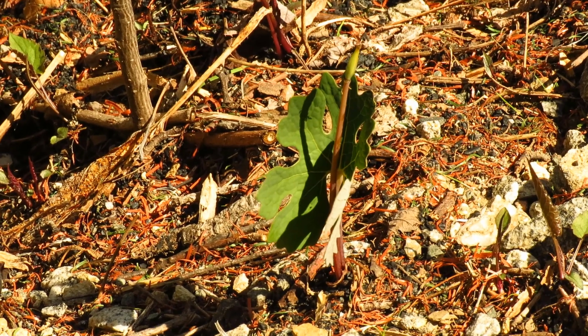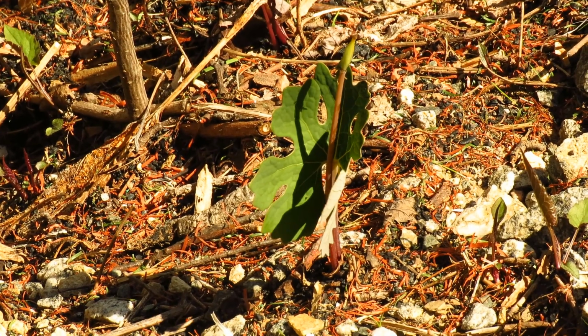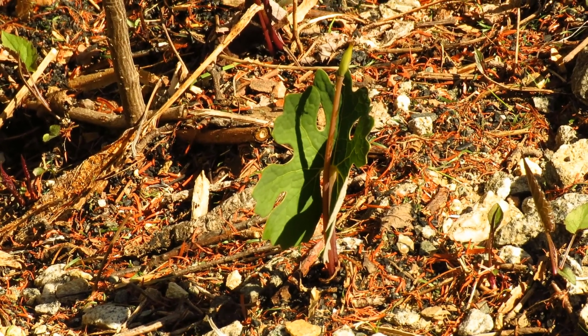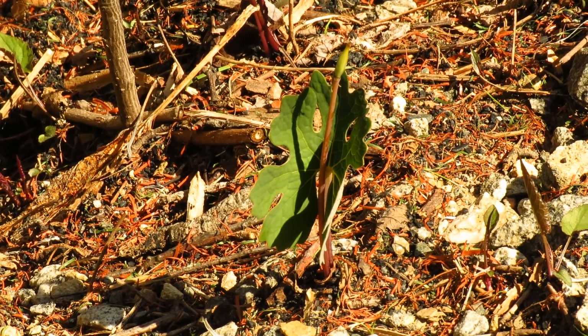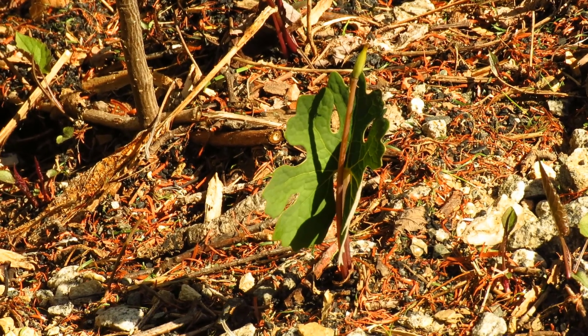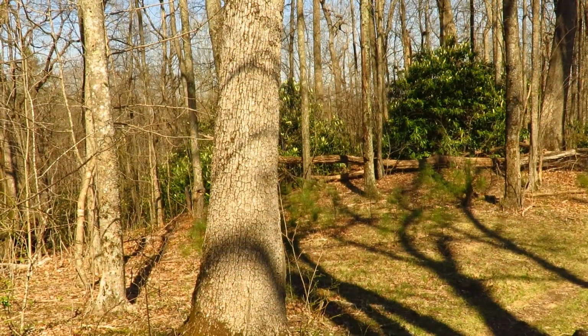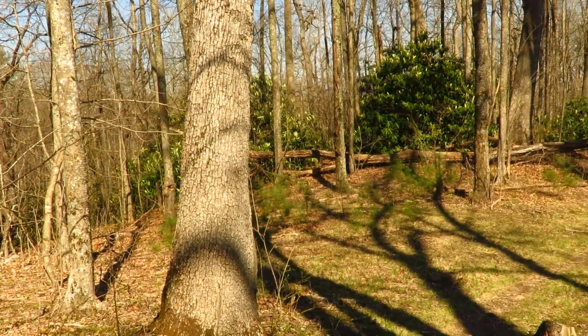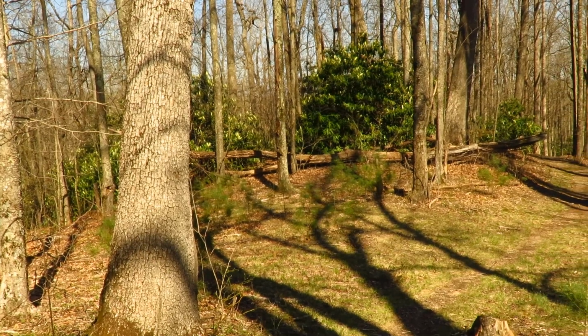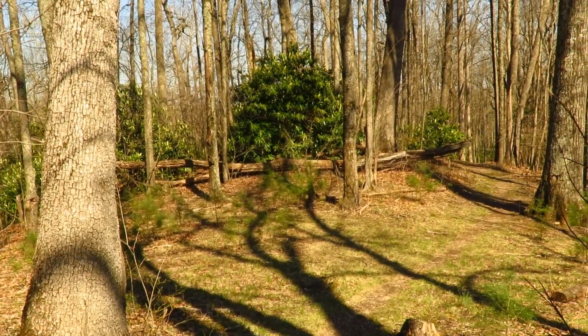We've still got some bloodroot foliage and a seed pod on this one. These are the earliest spring bloomers out here, so they're actually already done for the year. A lot of the trees here are oaks. We've got the occasional rhododendron mixed in there.